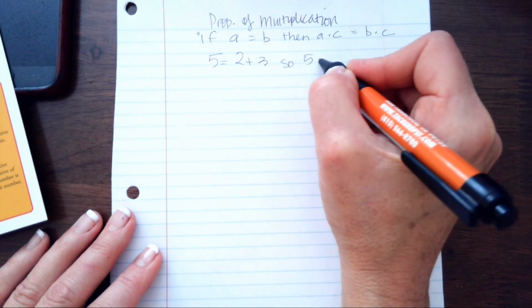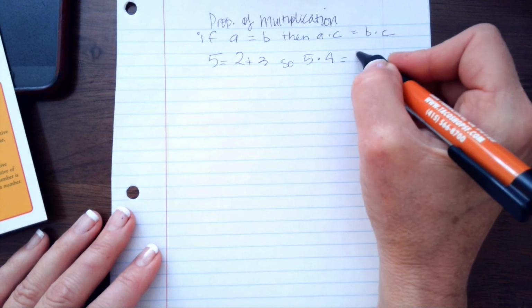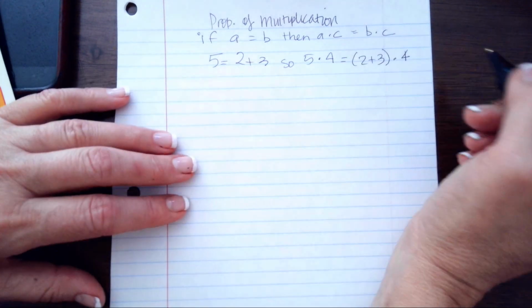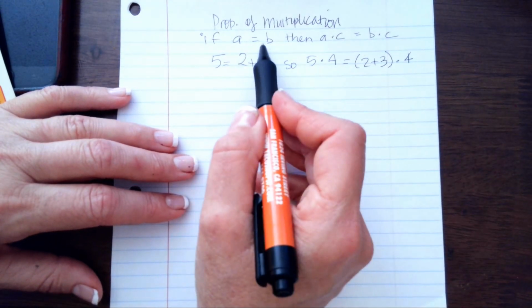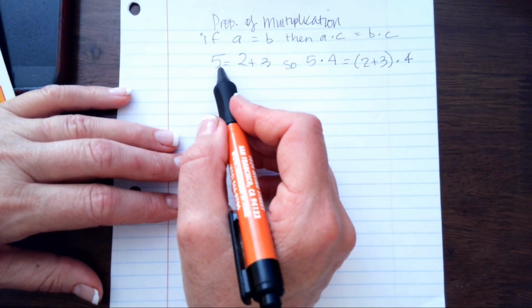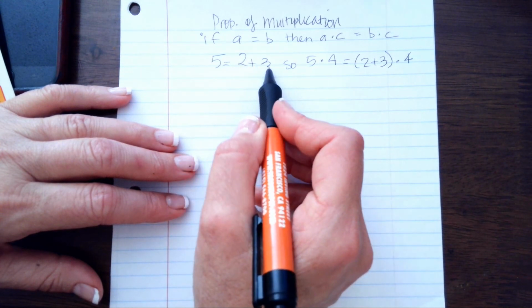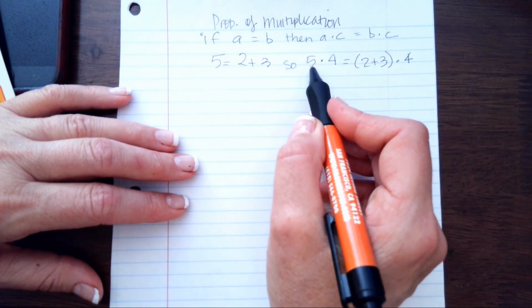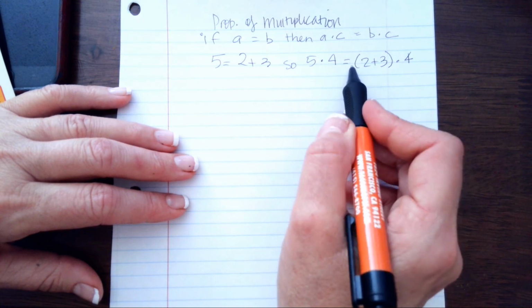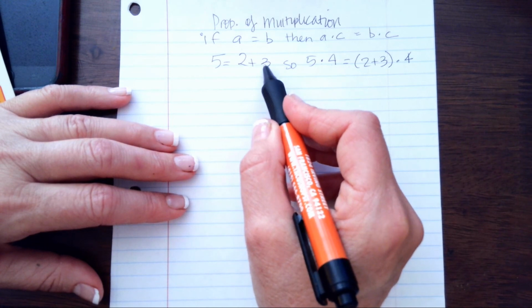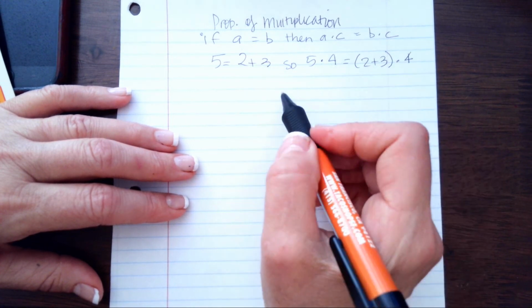So 5 times 4 equals 2 plus 3 times 4. So a equals b. So for this one, I have 5 equals 2 plus 3. So 5 times 4 equals b plus c times 4.